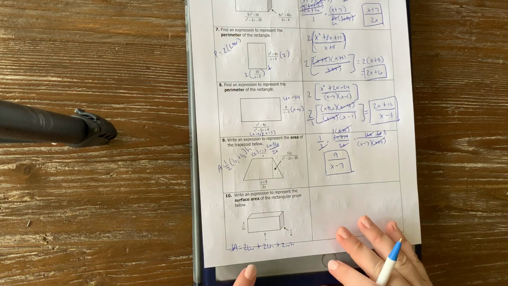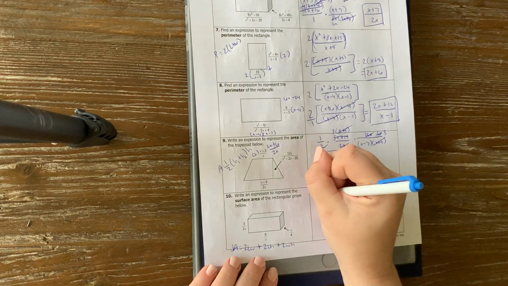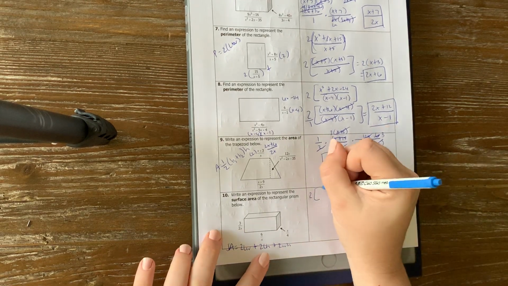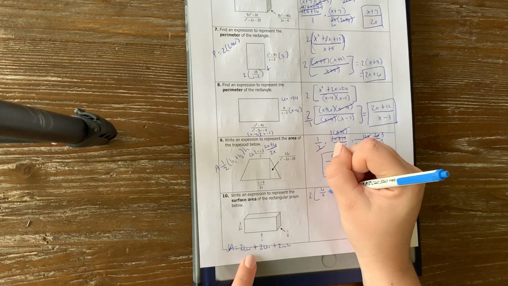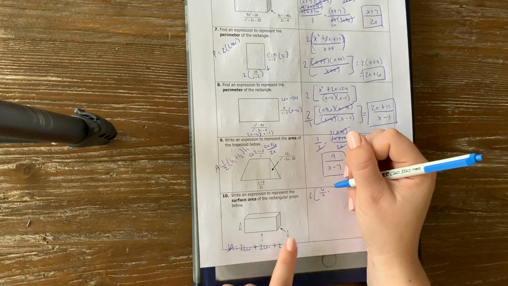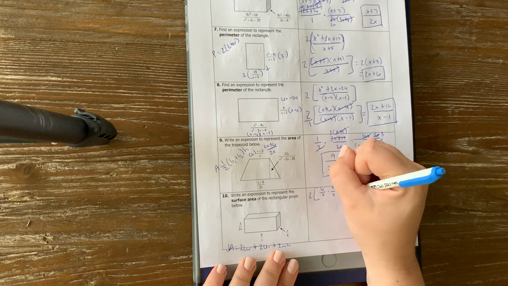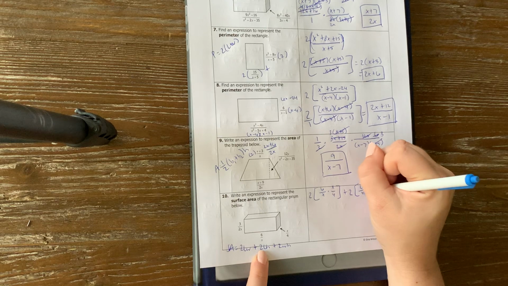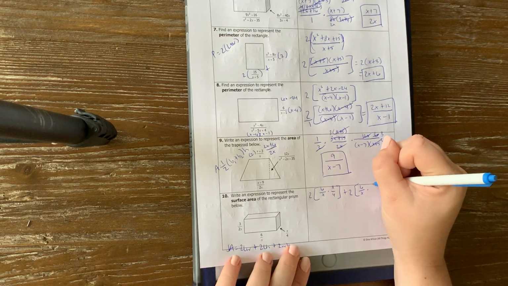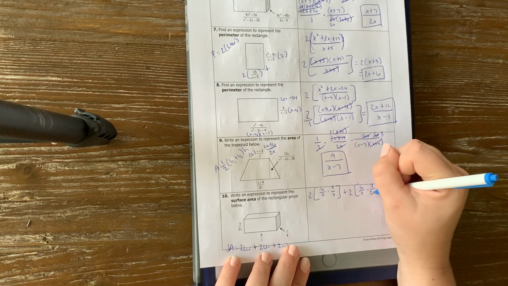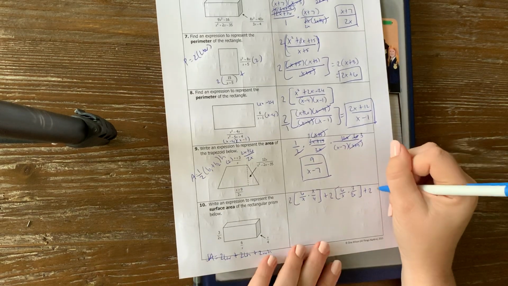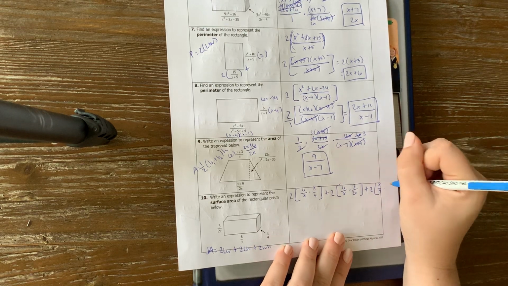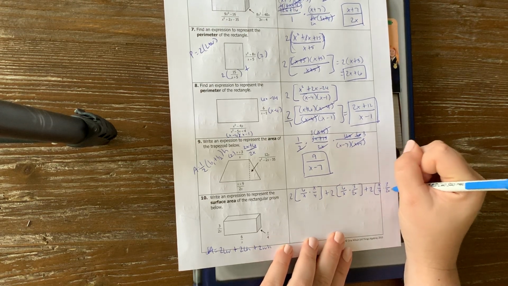Okay, so let's just rewrite that. So 2 times the length, 6 over x, times the width, which is x over 4, plus 2 times the length, which is 6 over x, times the height, which is 3 over 2x, plus 2 times the width, which is x over 4, times the height, which is 3 over 2x.